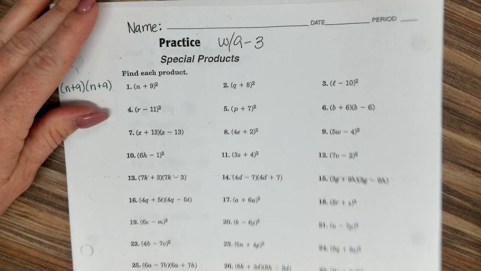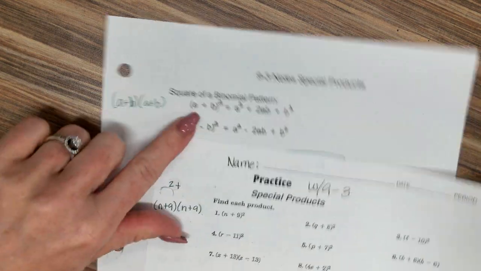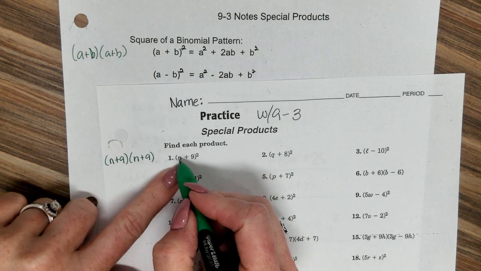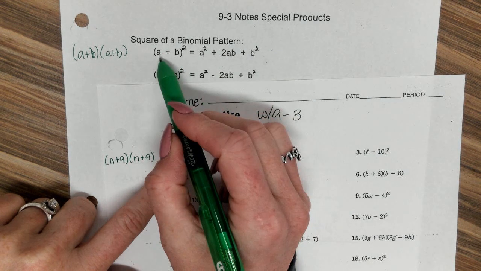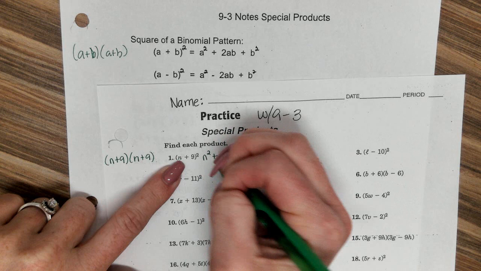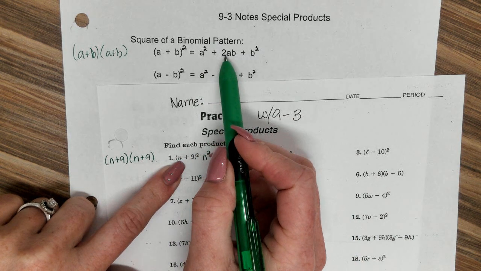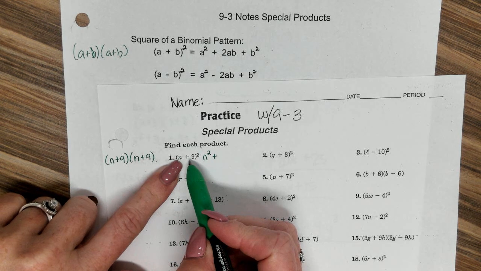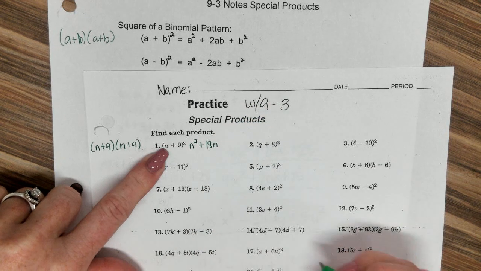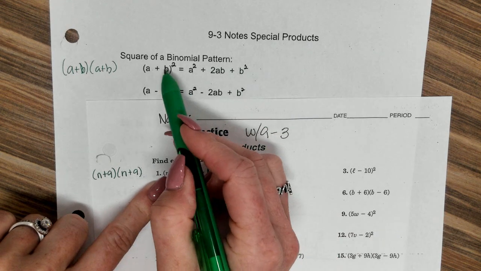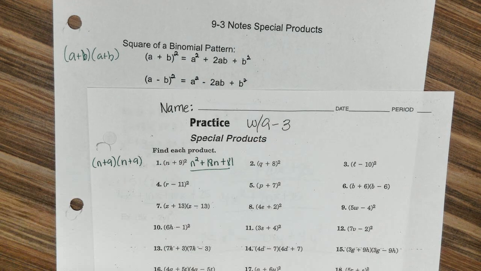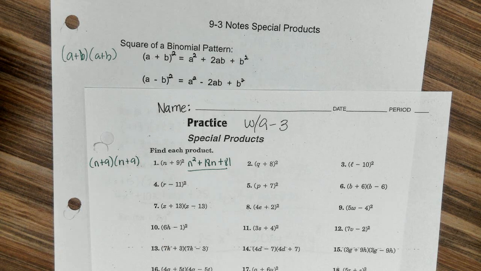Or you can look at your notes and say, hey, this looks like this. And the rule says I take the first term and square it. Everybody see this? So it's going to be n squared plus 2 times a times b. So 2 times n times 9. 2 times 9 is 18, and 18 times n is 18n. Plus, and then it says right here, take that last term and square it. 9 squared is 81. And then I didn't have to show any work. I'm just following the pattern of the rule that I taught you.